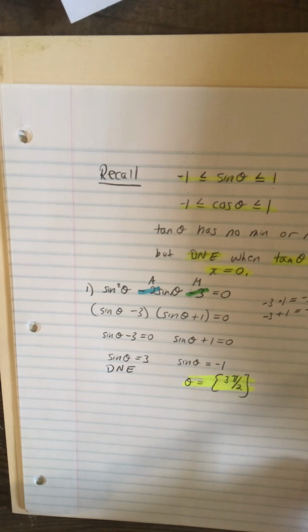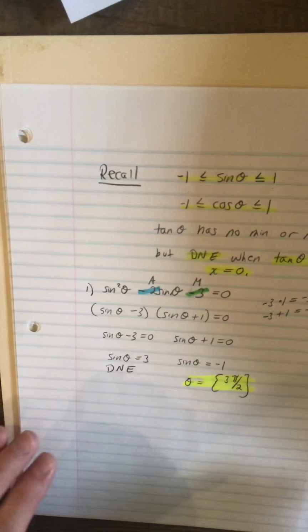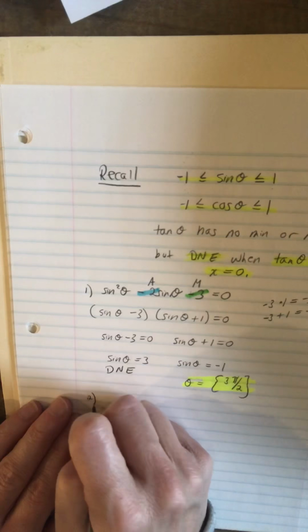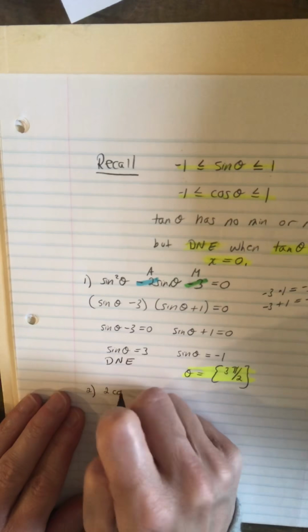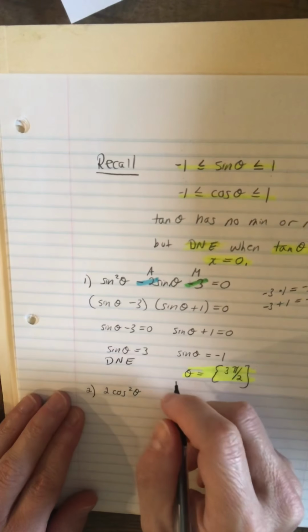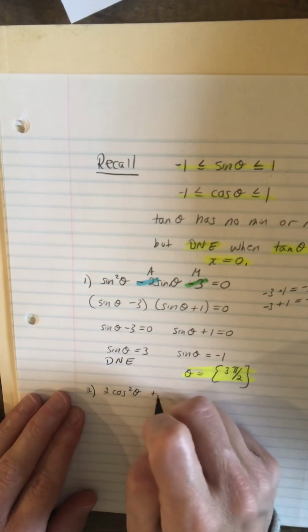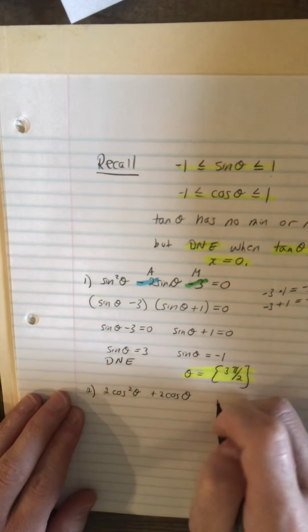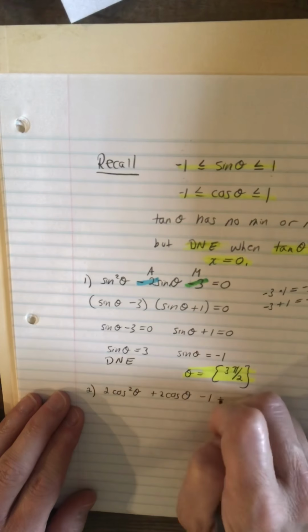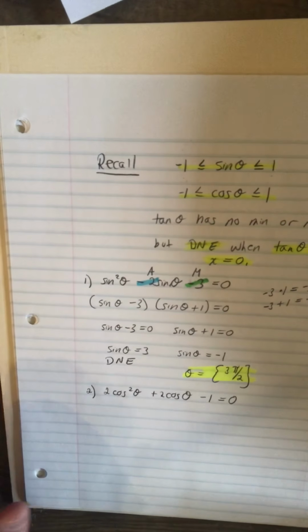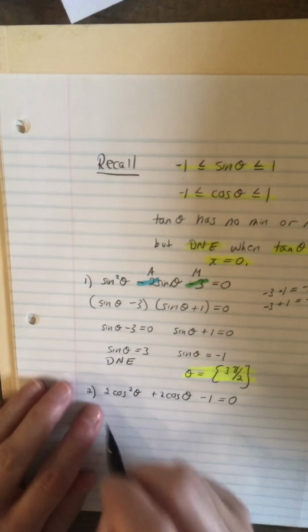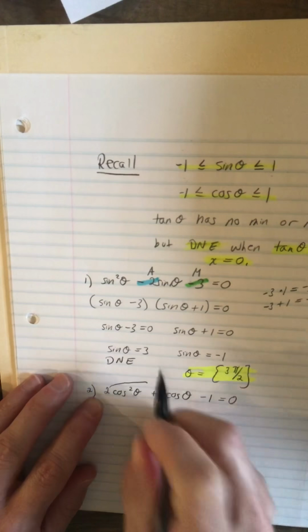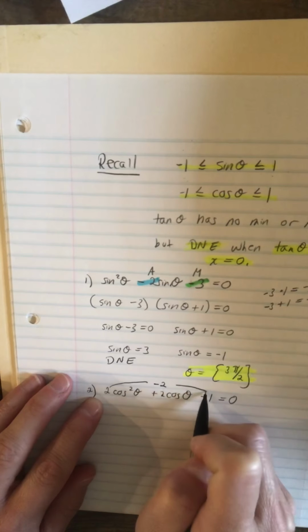All right, so we're going to take it a little further here. And I'm going to give you another example. My other example is going to be 2 cosine squared theta plus 2 cosine theta minus 1 equals 0. Now we have to factor this. Now this one's slightly different because we have a 2 in front. So let's try our method. We're going to take 2 and multiply it by negative 1 to get a negative 2.